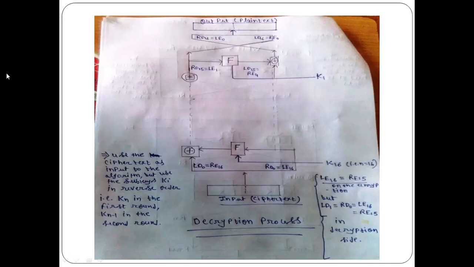Now in the decryption process the ciphertext is the input, and again we divide it into two halves, left half and right half of the data bits, and the same process we do here.